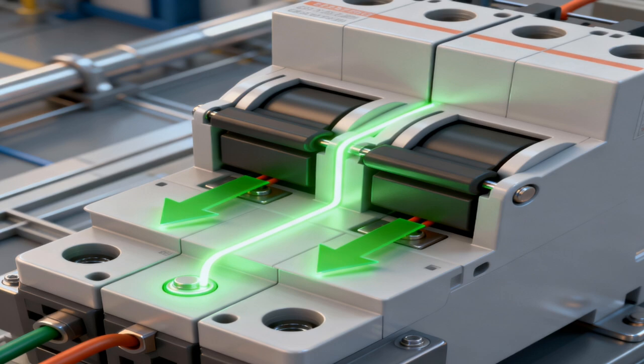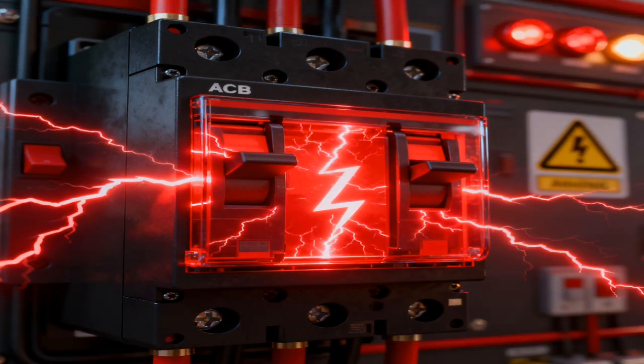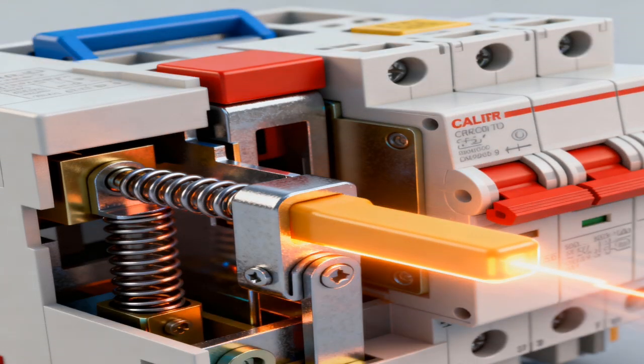The trip unit continuously monitors the current. When a fault like overload or short circuit occurs, current rises sharply. The trip unit detects this abnormal condition. The trip unit sends a signal to the operating mechanism, which releases the latch, causing the moving contacts to open.